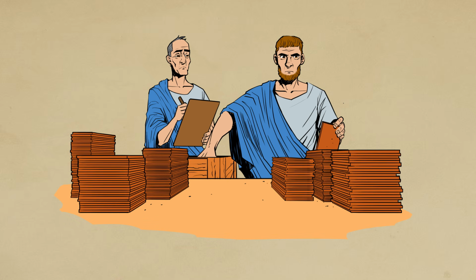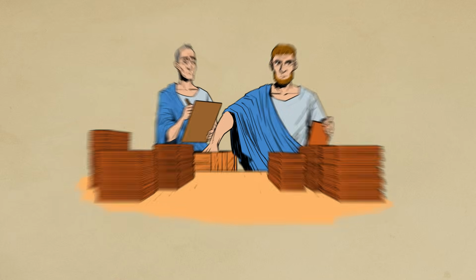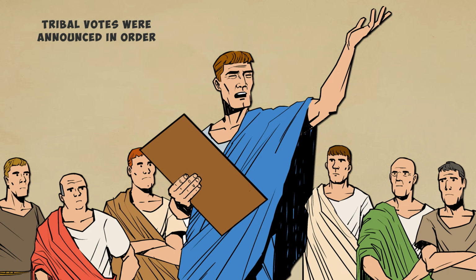This might take a while, as some have estimated that up to 70,000 citizens might be voting in a tribal assembly. Once all the tribes had finished, their votes would be announced in an order chosen by lot. Just as it's bad news in a US presidential election if a candidate doesn't win their home state, it was bad news if a candidate in a Roman election didn't win their own tribe.